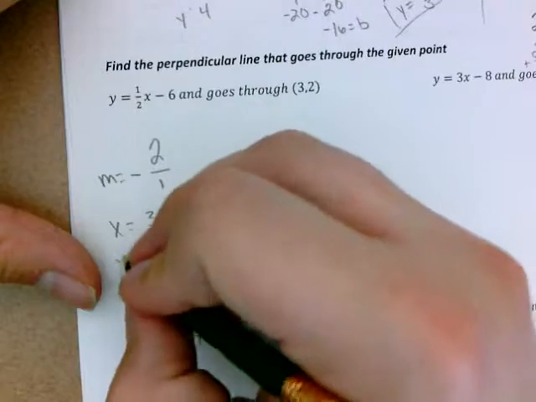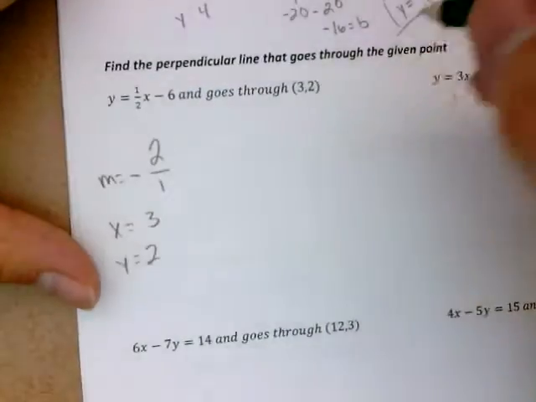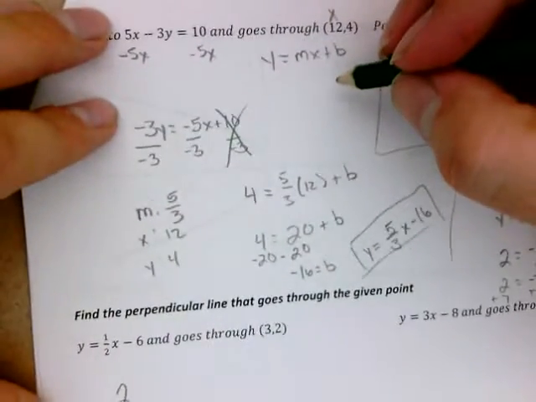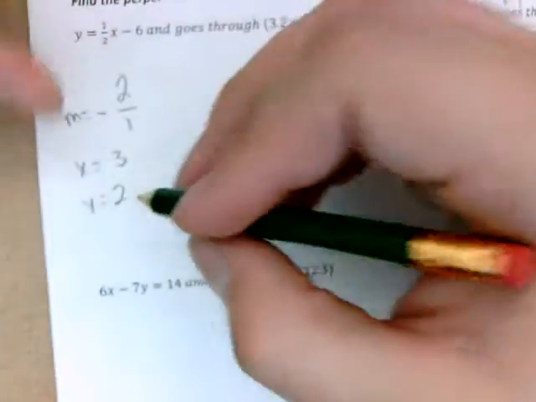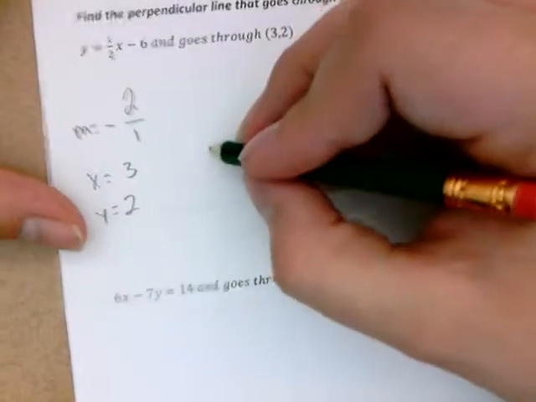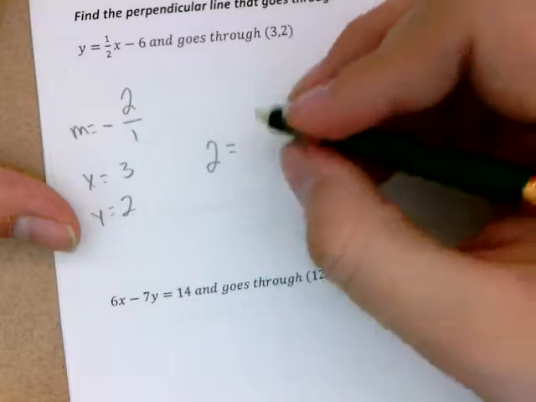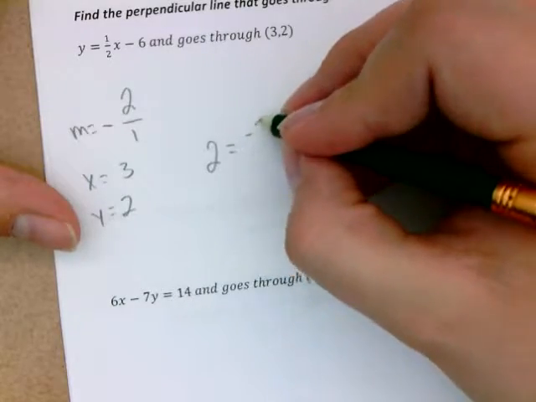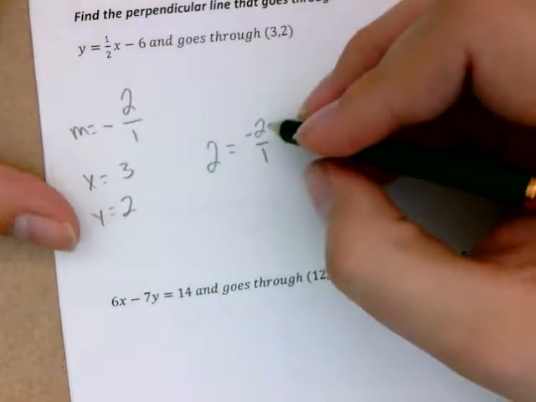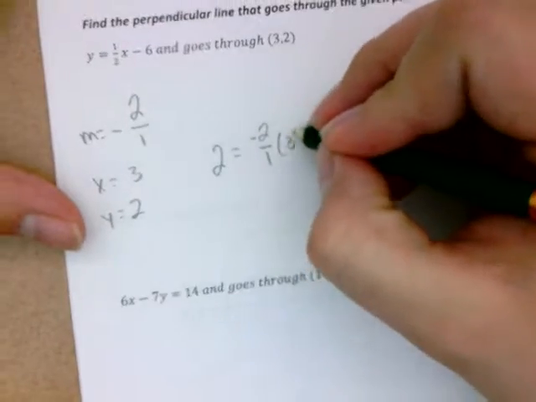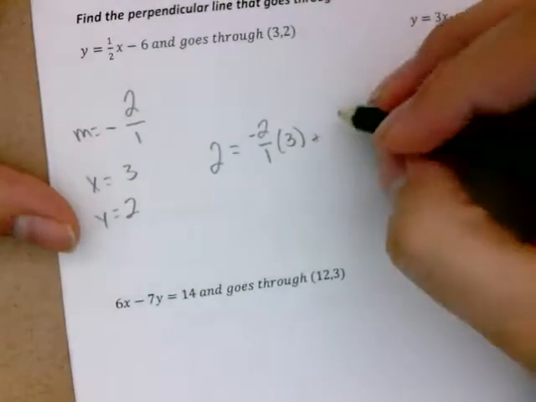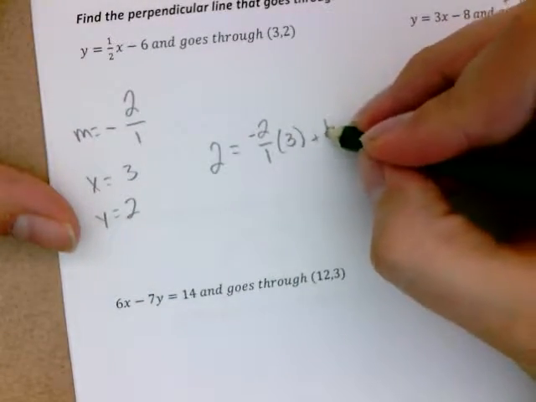Our y is 2. Remember, we're plugging it into y equals mx plus b. My y is 2, so it becomes 2 equals negative 2 over 1. Our x is 3 plus b. Okay?